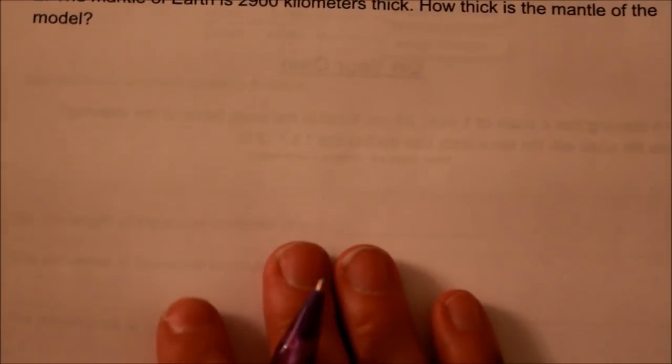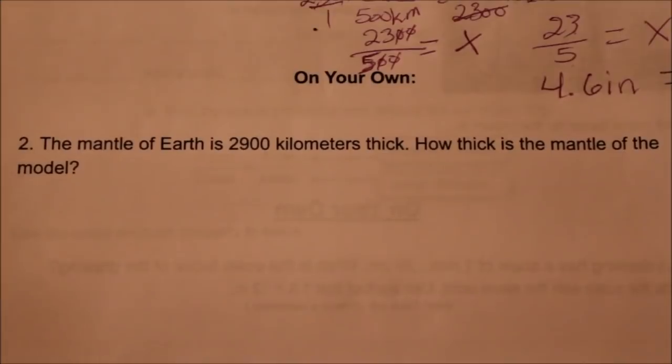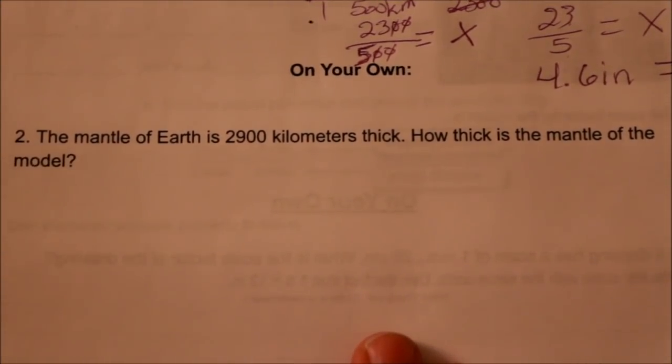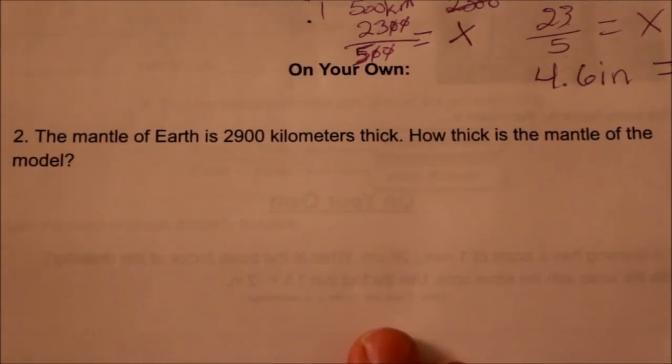Please follow the same process, just like we did up here, for the on your own problem. Now would be the time to pause the video. You can re-watch what I just did.